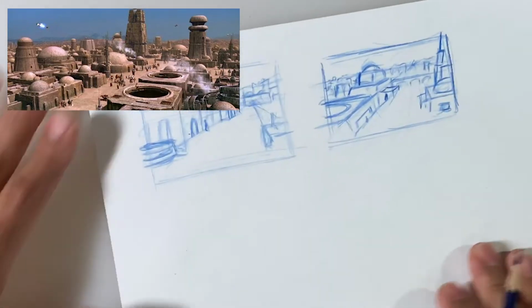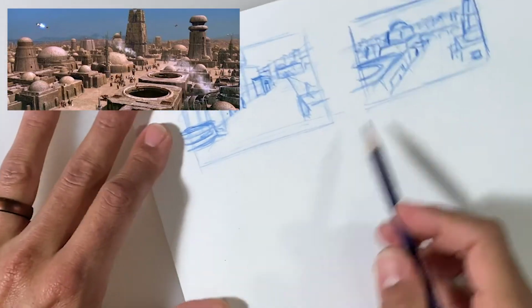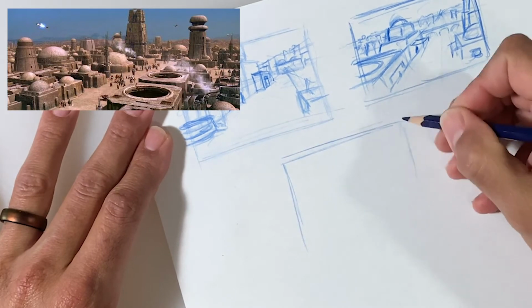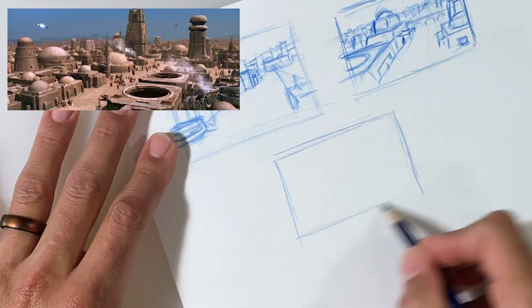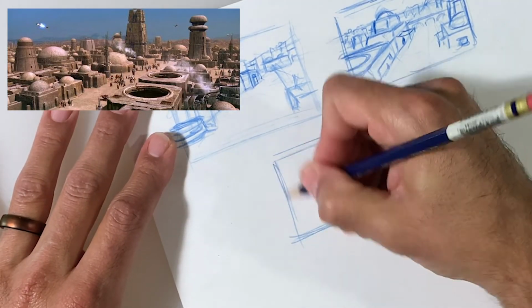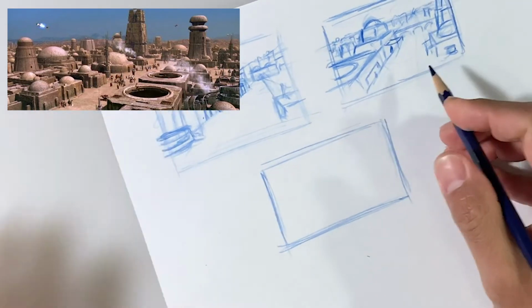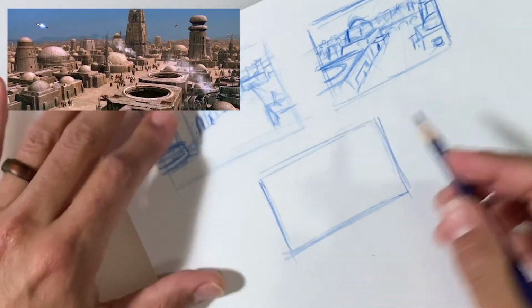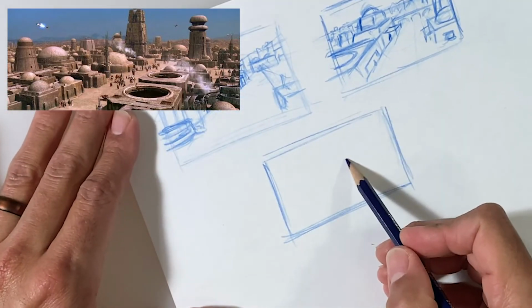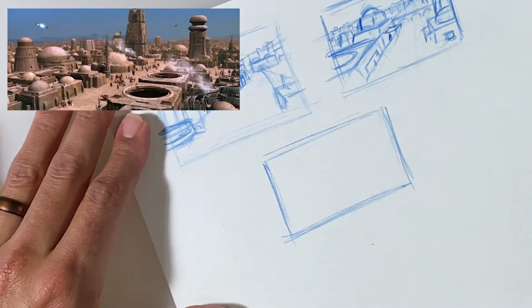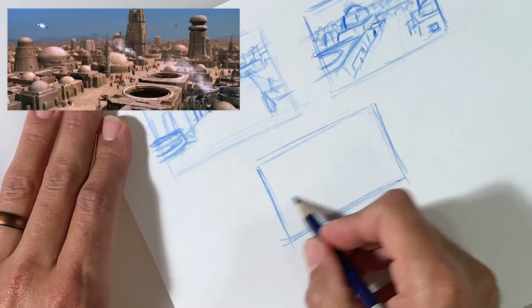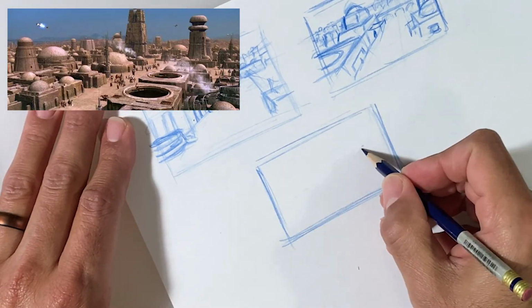Okay. So I kind of like the street level view a little more, so let me do it again. And okay, thumbnailing like this obviously takes a little time. But the time you spend doing this is going to save you time later on. Like if you don't figure this stuff out now, you're not going to figure it out on the fly while you're drawing. That's just not going to happen, you know?